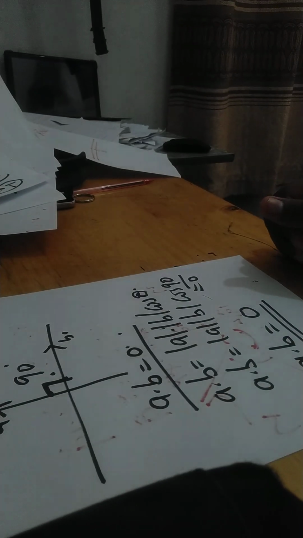We use this concept when we want to get the perpendicular distance of a point from a line.